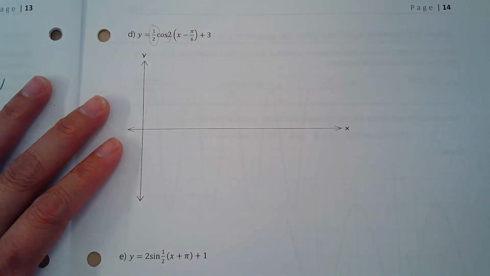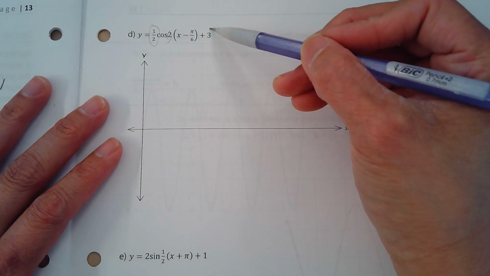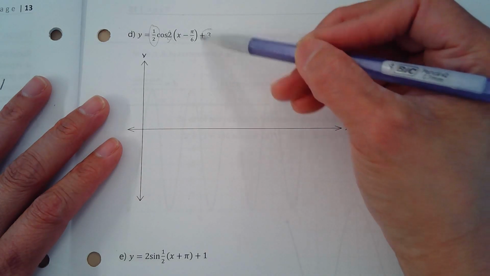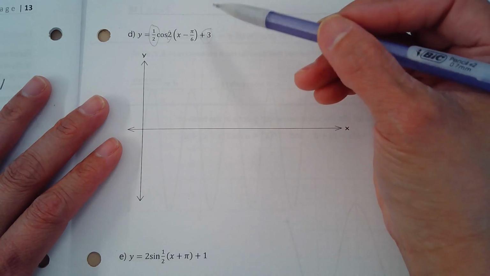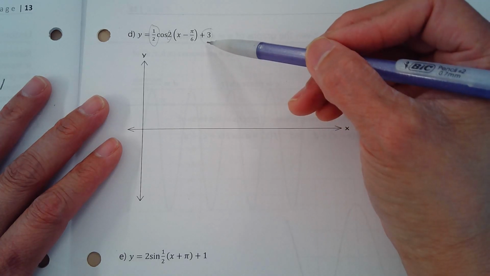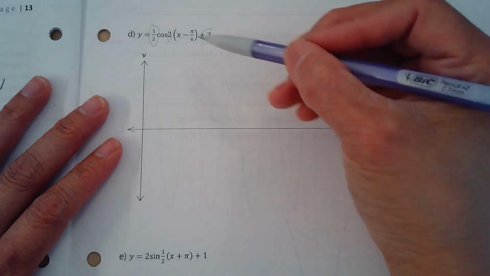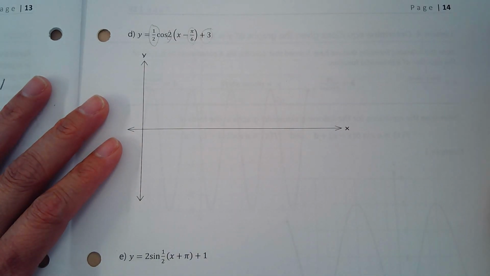Compression by a factor of a half too. Positive vertical shift, so up 3. And then horizontal shift to the right, pi over 6.